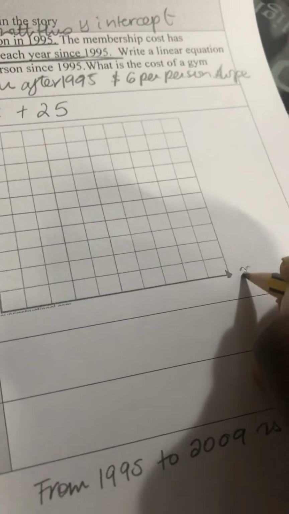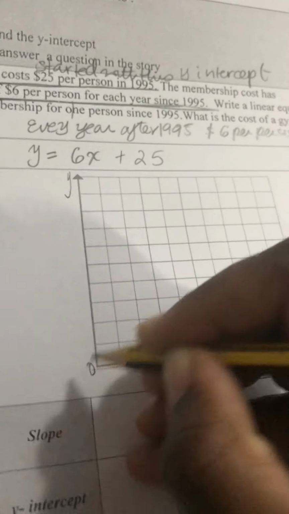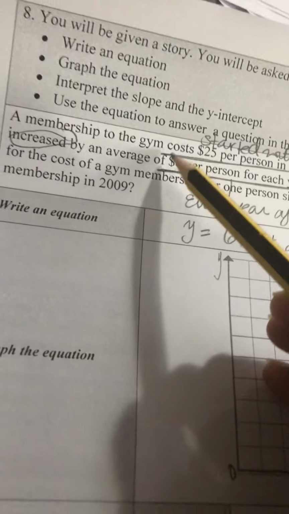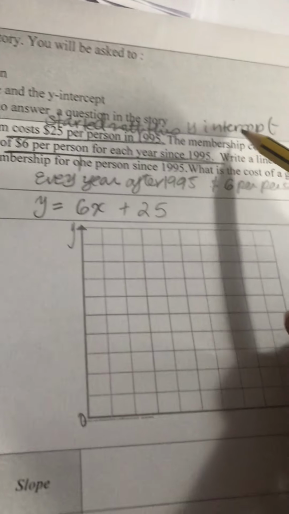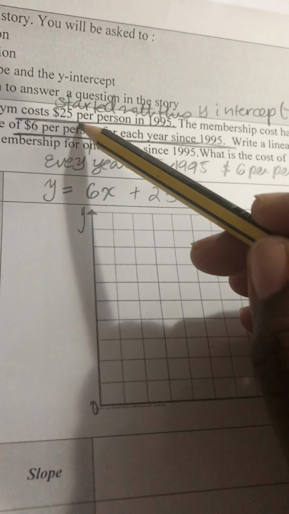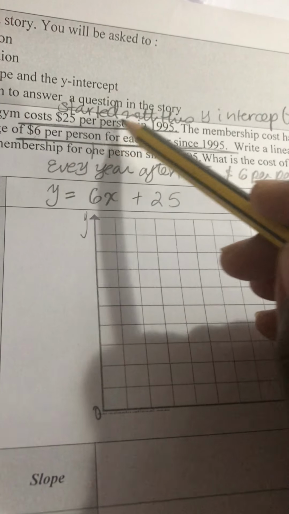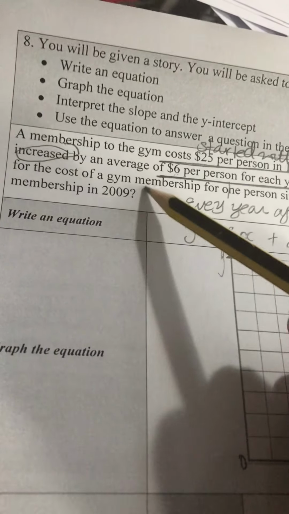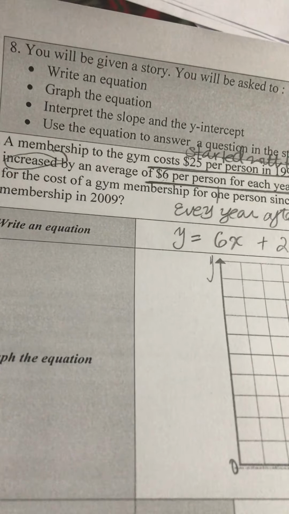So how did I know this is y, this is x, this is 0? How do I know what title to put on the x, what title to put on the y? This is talking about time and money, okay? How did I know it was talking about time? Because we were talking about 1995, 2009, those are years.